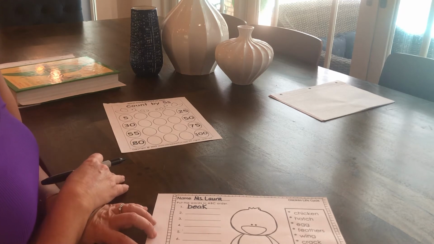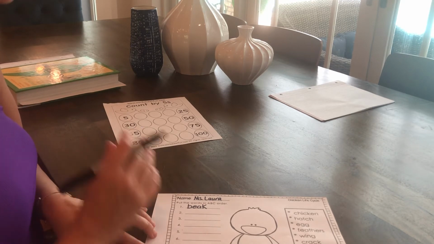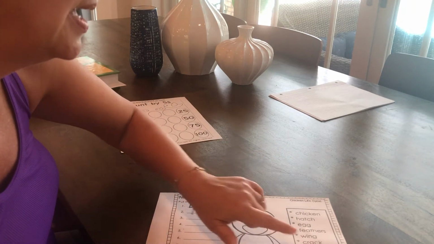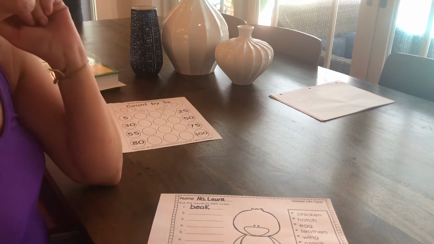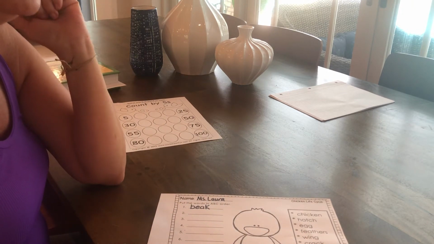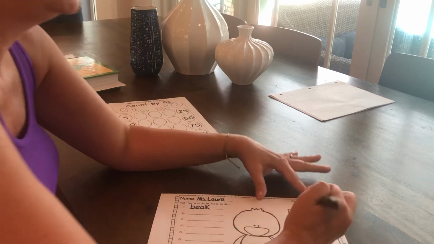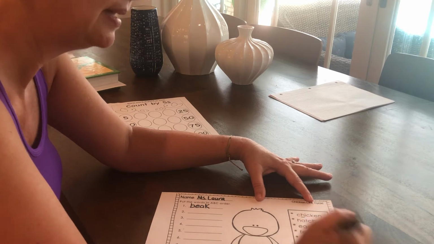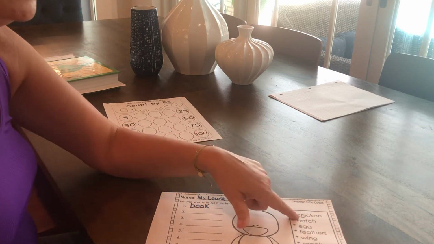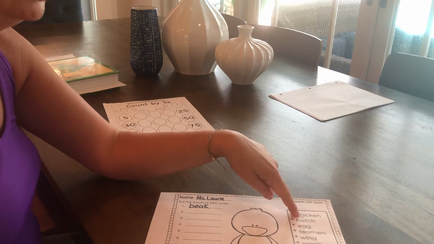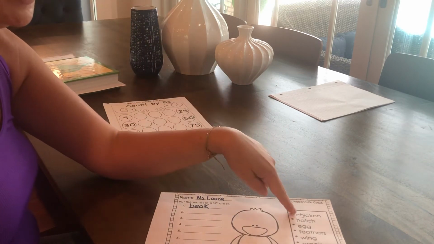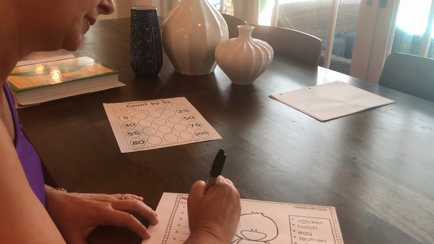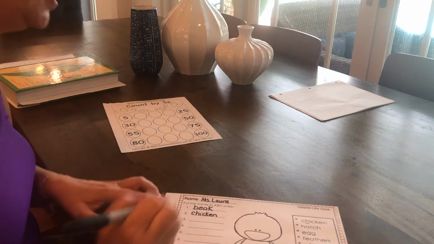So what letter comes after B? C, right? Now this one's a little tricky, right? There's chicken and there's crack. So which one of these words would go first? Well, they both start with C, so then we'd go to the second letter. So chicken is an H for the second letter and crack has an R. Which one of these come first in the alphabet? The H or the R? The H, right? So now we know that chicken is number 2 in our ABC order. So I'm gonna write chicken.